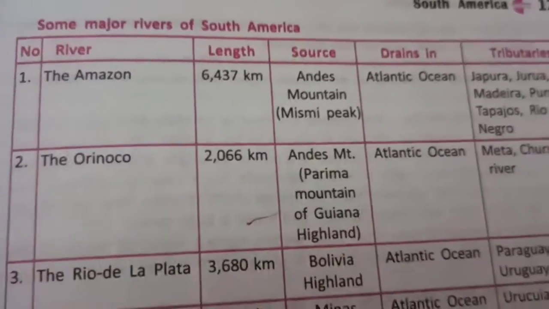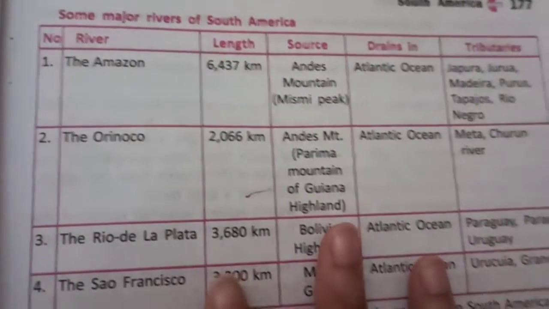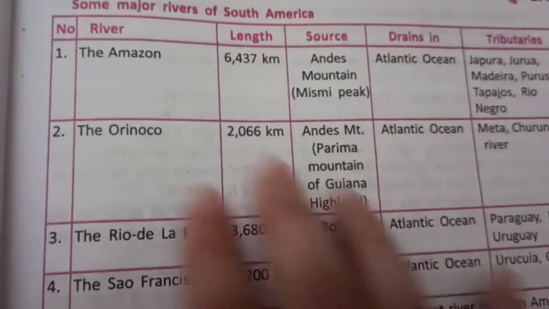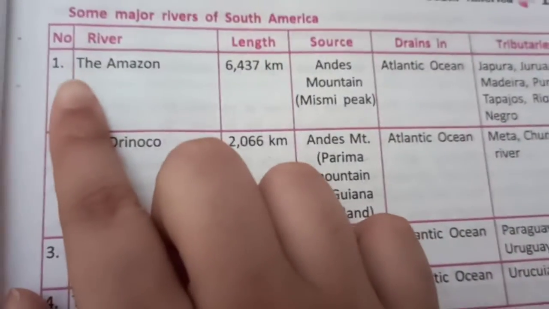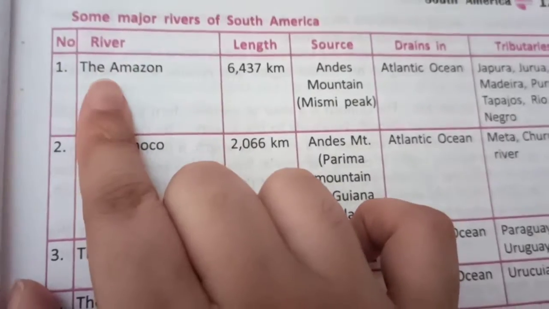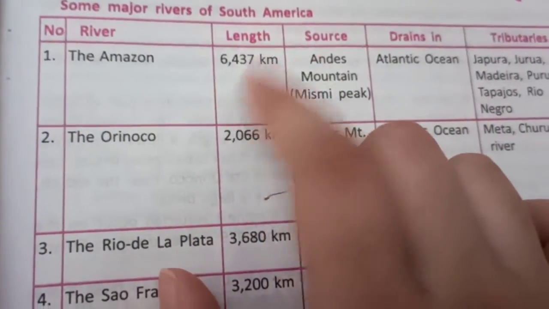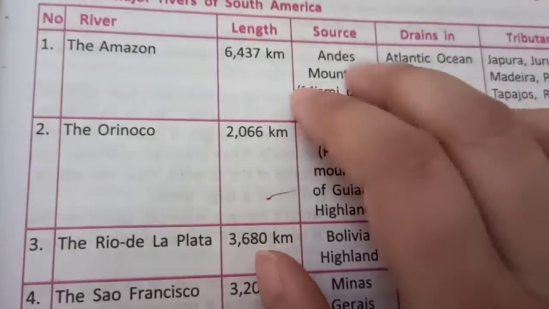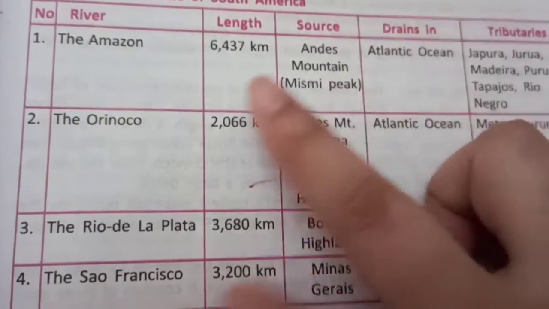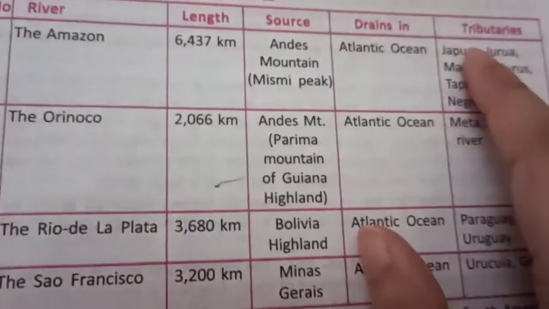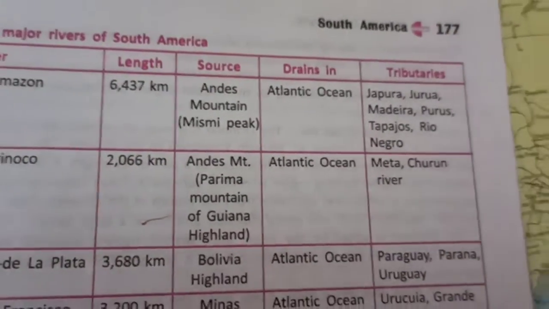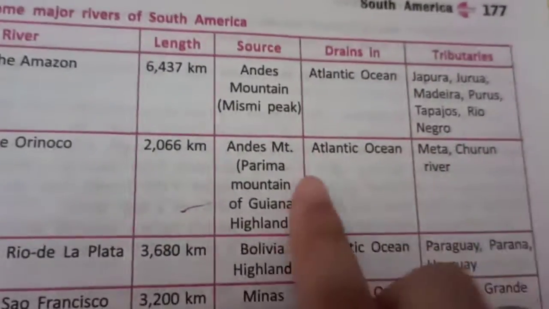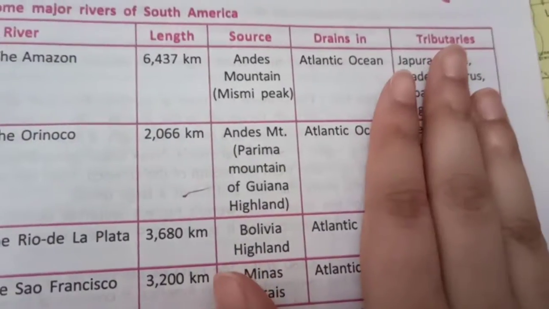So now let us know about the source, the mouth and the tributaries of these important rivers of South America. The first important river of South America is the Amazon river. The length is 6437 kilometers. The source is the Andes mountain. The mouth of the Amazon river is in the Atlantic Ocean. The tributaries of the Amazon are the Japura, Juruá, Madeira, Purus, Tapajos and Rio Negro. These are the important tributaries.